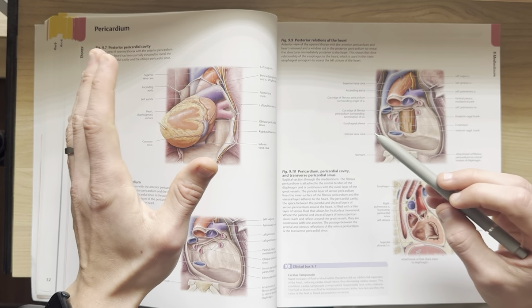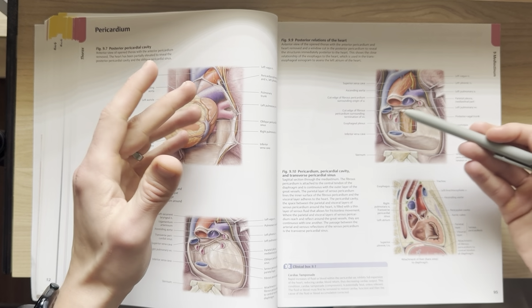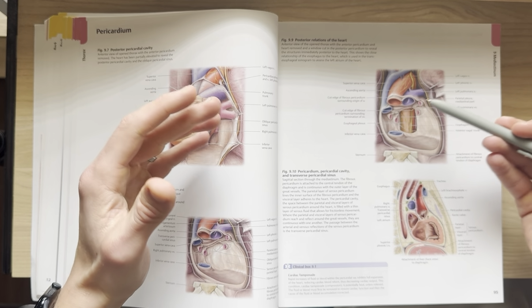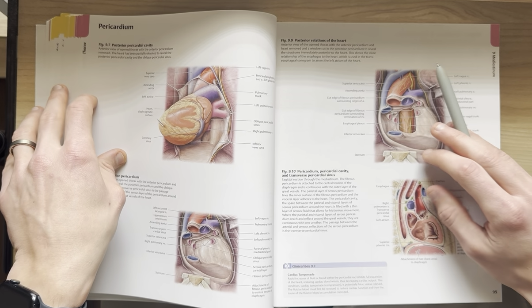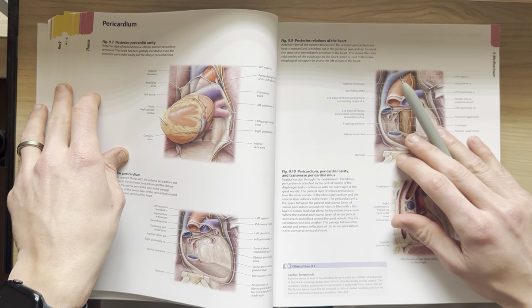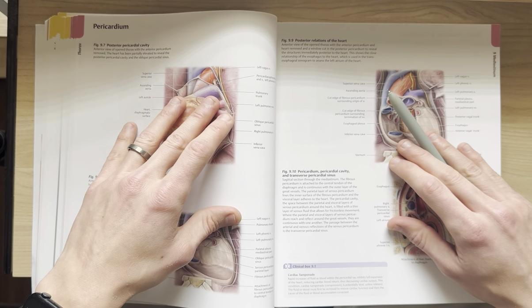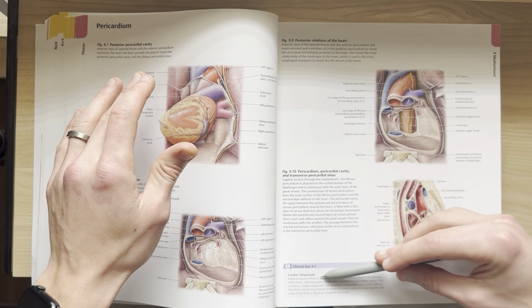And once they've done that and the patient has some relief, then they can, with greater time and detail, use more of a fine-tooth comb to figure out what on earth is causing this cardiac tamponade.